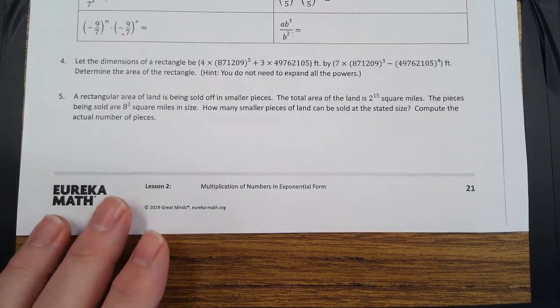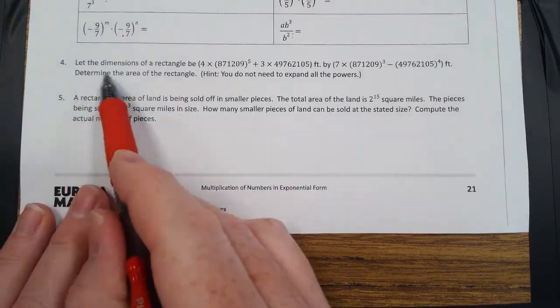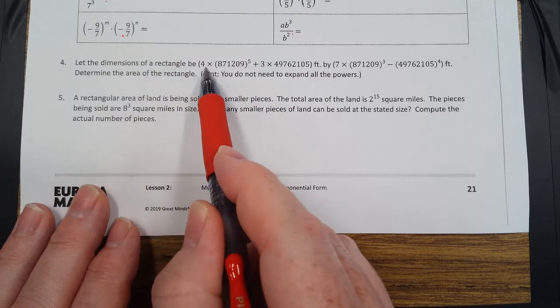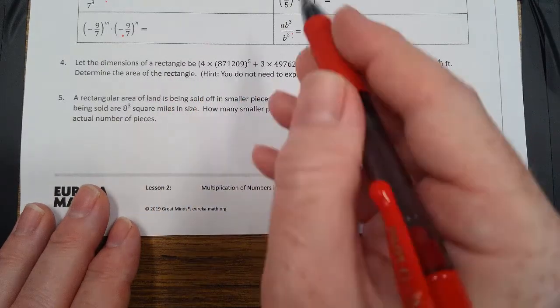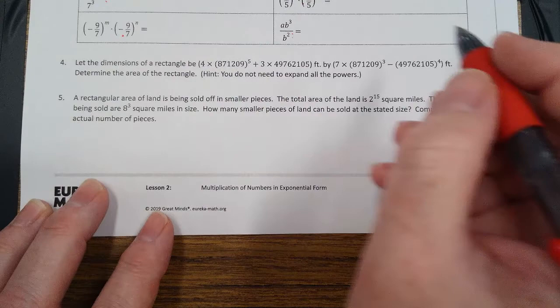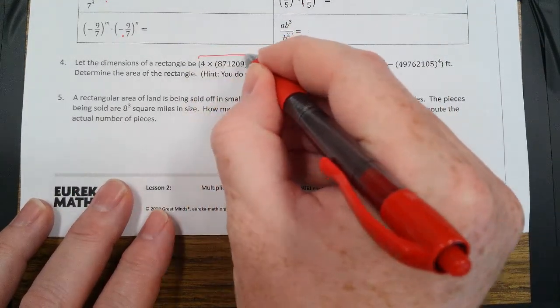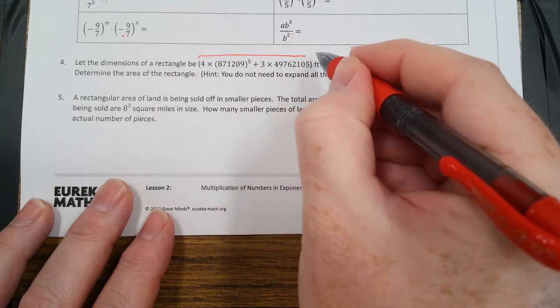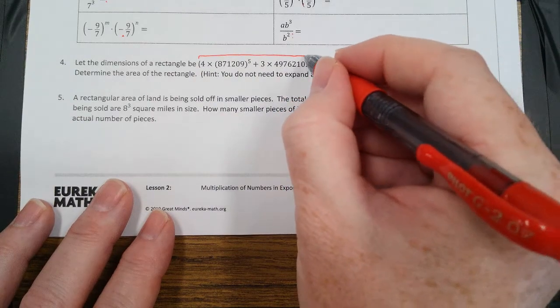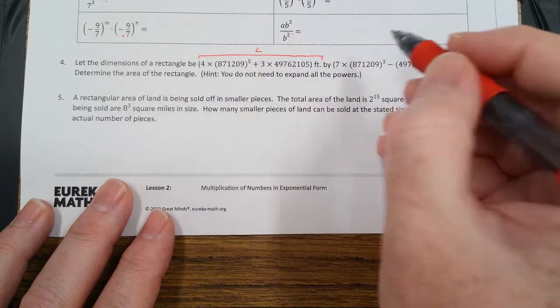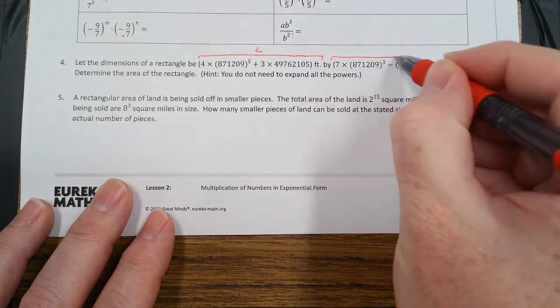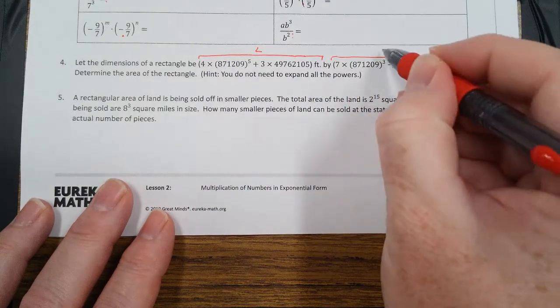Number 4, let the dimensions of a rectangle be that ridiculous thing. So remember, a rectangle is length and width. So this whole complicated thing right here is the length, and this number is the width.